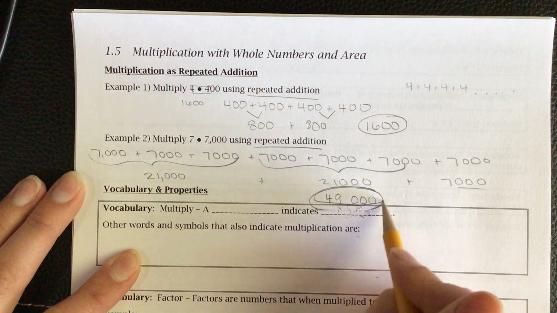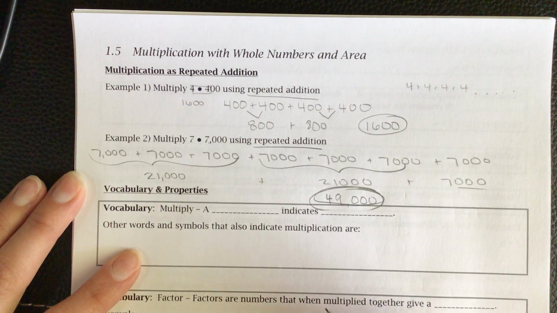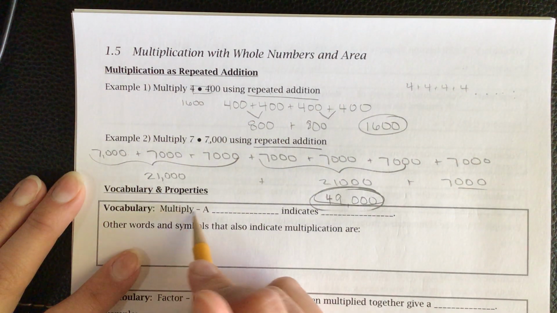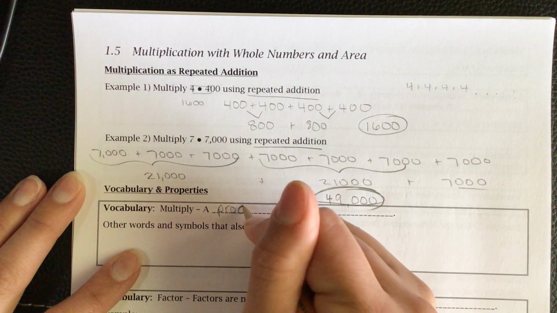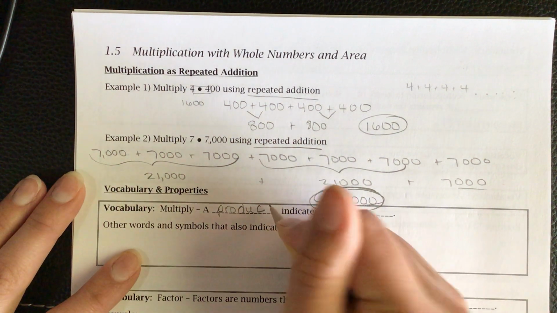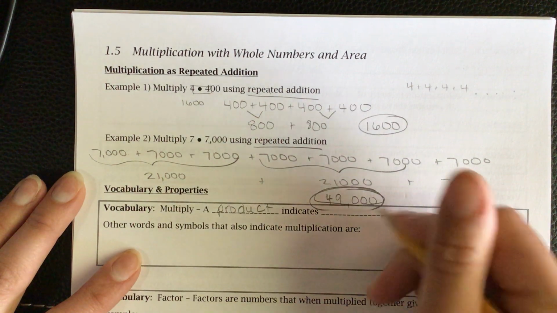I need that space. Okay, vocabulary. So multiply, a product, when we use the word product, it means to multiply.